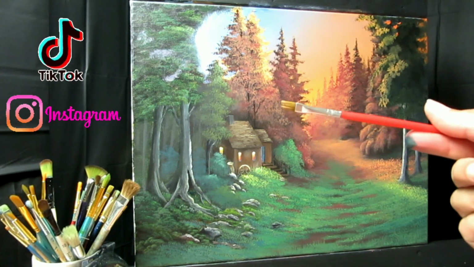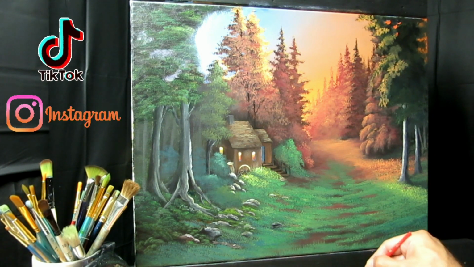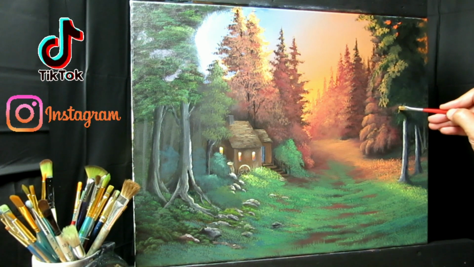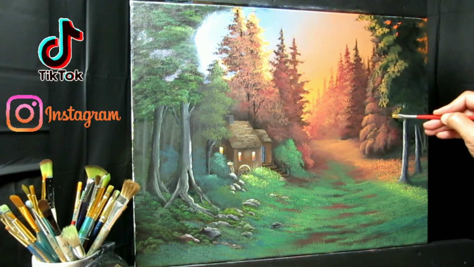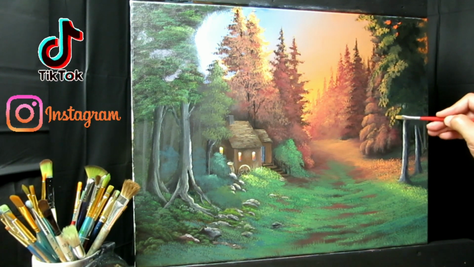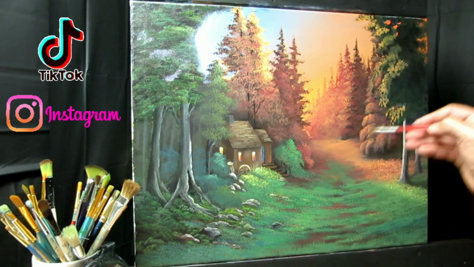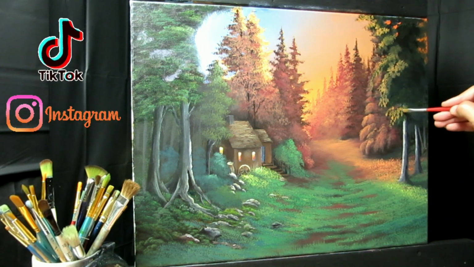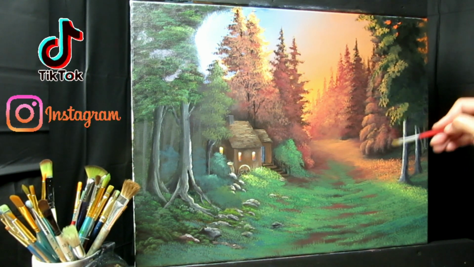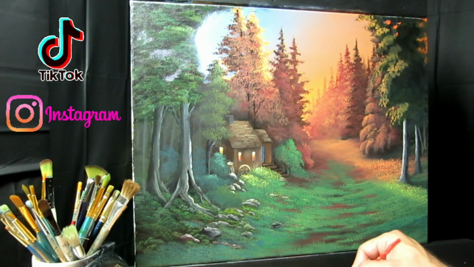Still working with a small flat brush and some orange. I'm just gonna go over this side of the tree, capturing some of that light. Over here as well. Now if you want to blend it in with that green, you just bring in some of the green that you had, and you can easily blend it in.